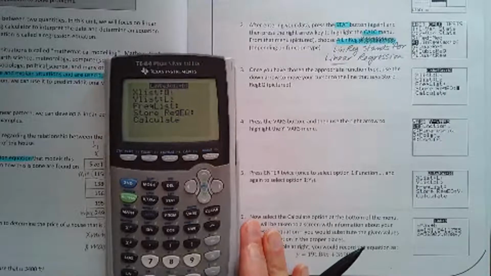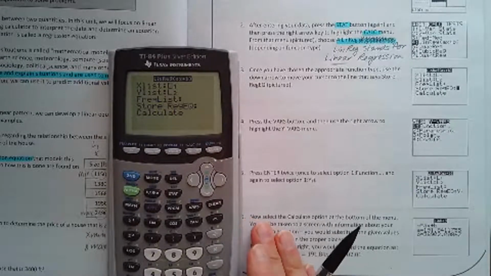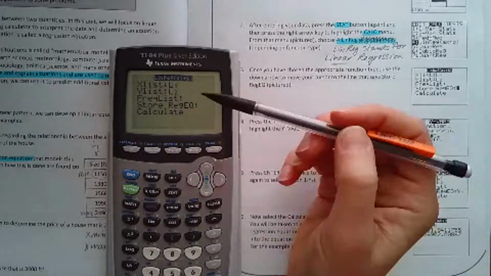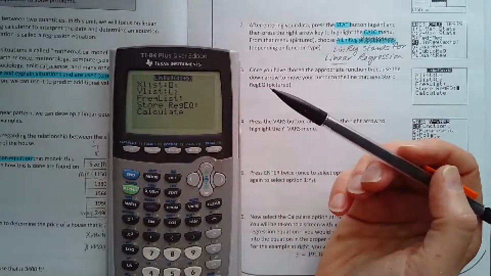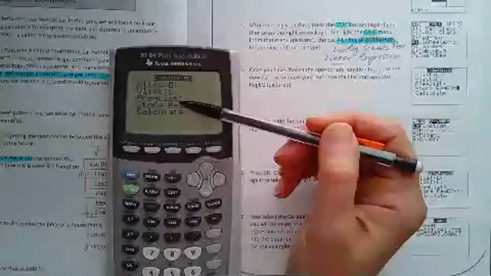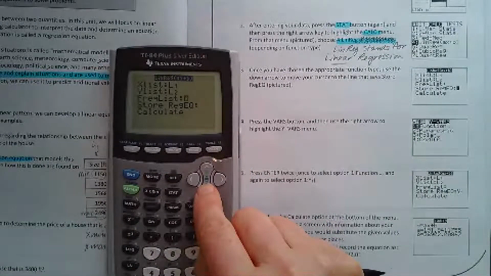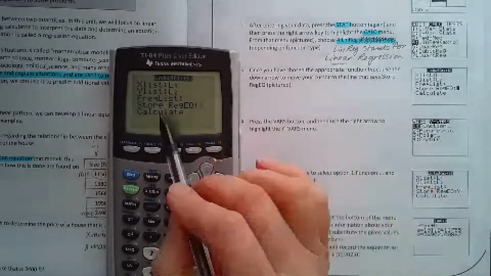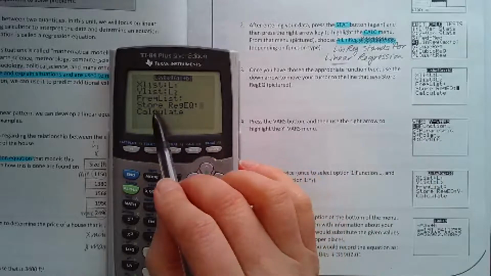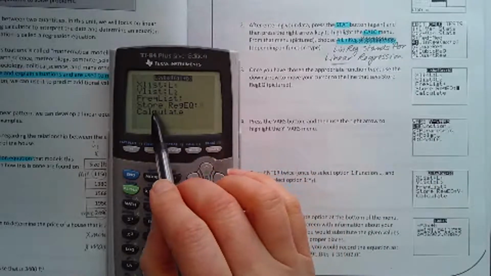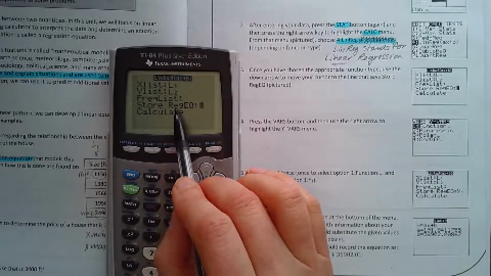Okay. Now, once you get this screen, you've got some information the calculator's telling. We're not doing a frequency list. That's something a little different. So just bypass that. And you want to store all the data, store regression equation.